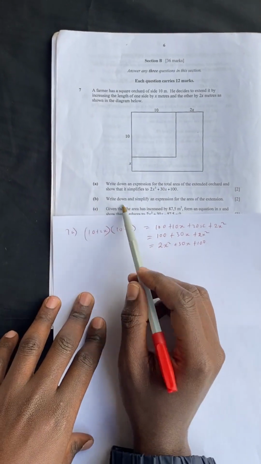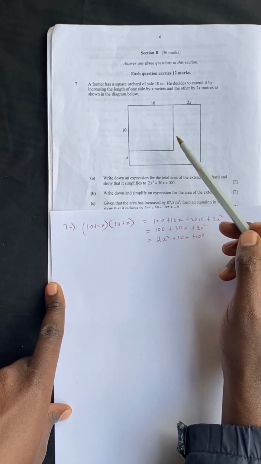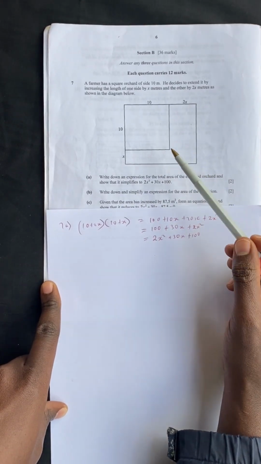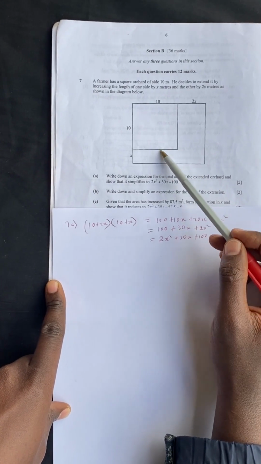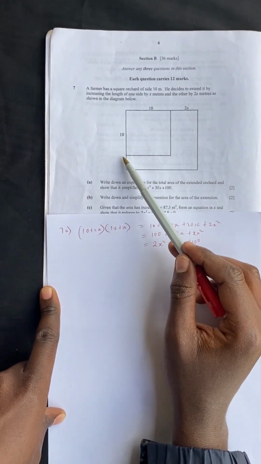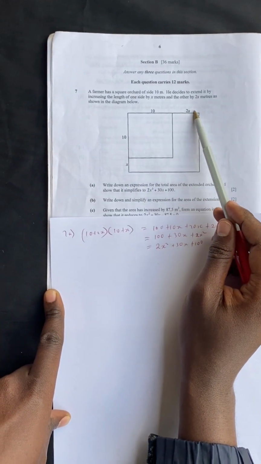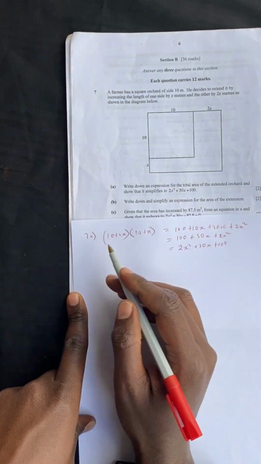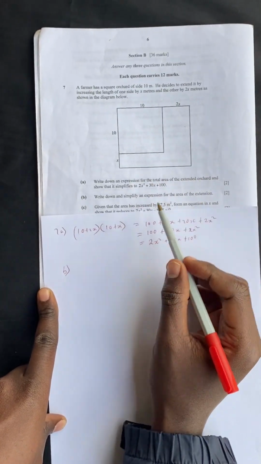Now, part B says write down and simplify an expression for the area of the extension. So for the area of the extension, we now want the area for this part only. This is the part that you want. So you can divide it into 2 sections. You can divide it on this side, so it becomes this rectangle here and another rectangle here. So this one measures 10 meters by x meters, and this one is 2x by this side, which is 10 plus x. So we're going to say the total area is the sum of the areas of the 2 rectangles.